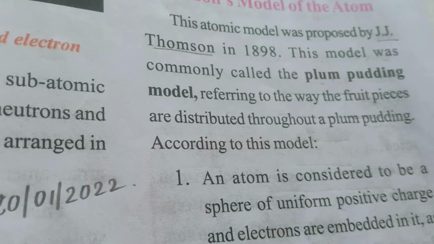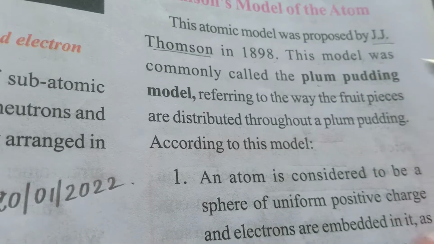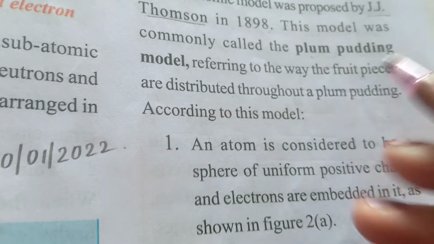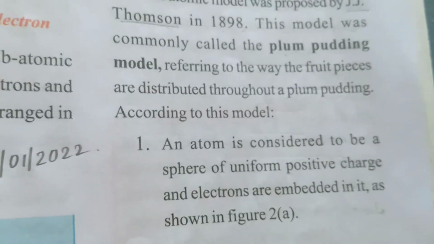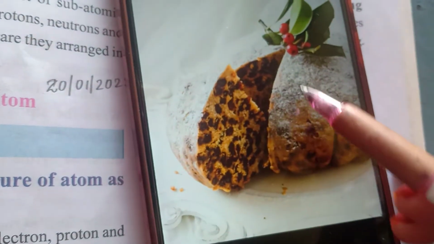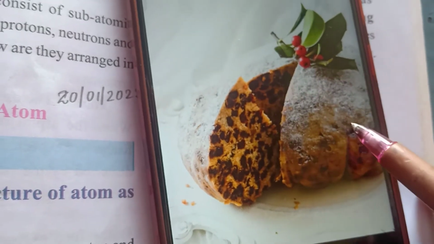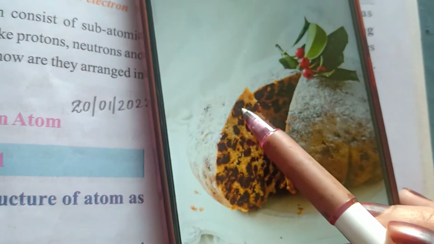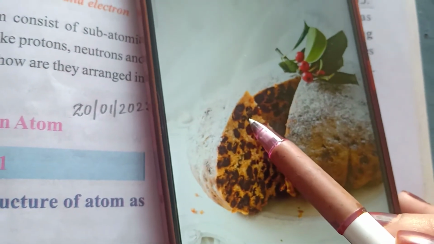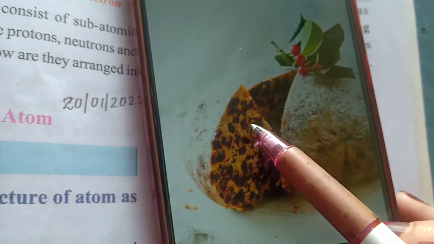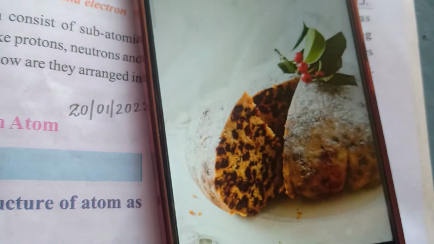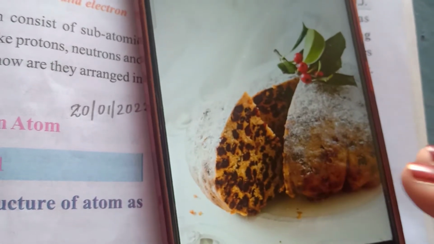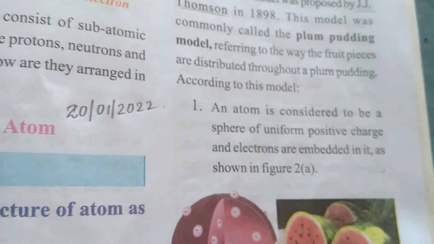So according to this model, he was referring to it as the plum pudding model. Why? Because he was saying that the fruit pieces are distributed inside the pudding, as you can see in this picture. The pudding indicates the atom, and these nuts, peanuts or chocolate chips distributed in the pudding refer to the electrons, the particles present inside the atom. Based on this, the name plum pudding model was given.